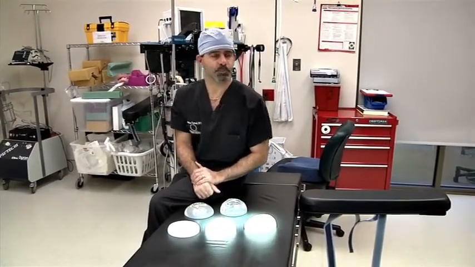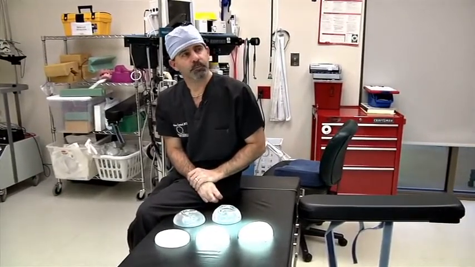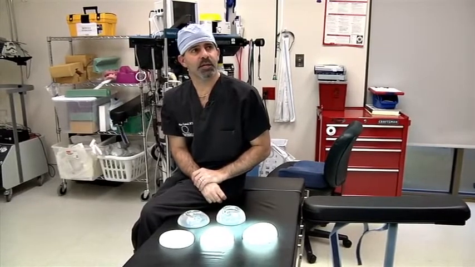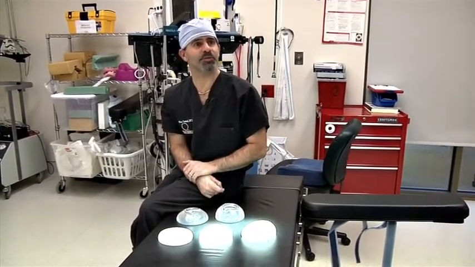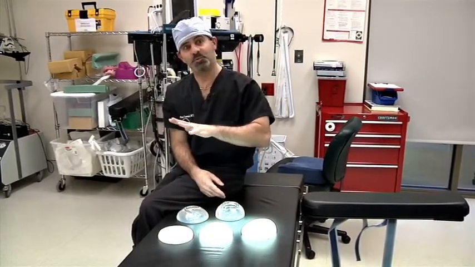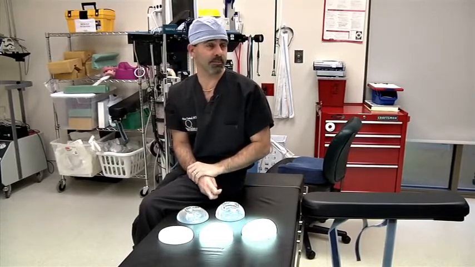Now, how would you determine which implant is right for the patient? Is it their preference, or is it something that you determine? That's a great question. I think it's a combination of the anatomy that they bring with them. In other words, it's sort of like getting fitted for gloves. You know, there's only a certain size glove that really fits that hand the best, and that's probably the case with a breast implant as well.